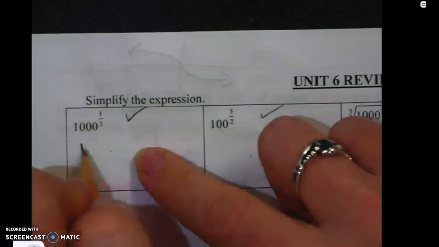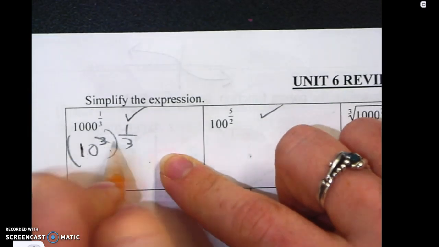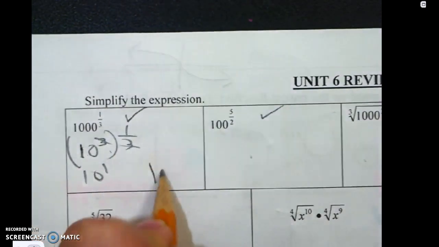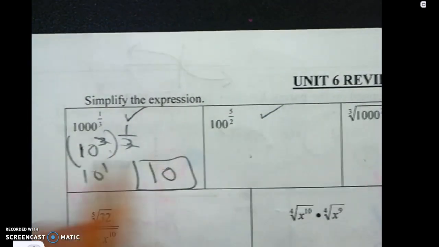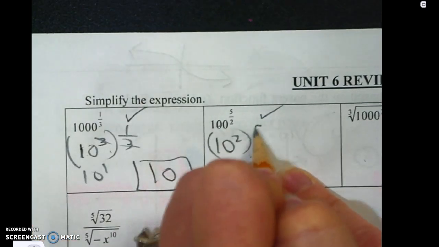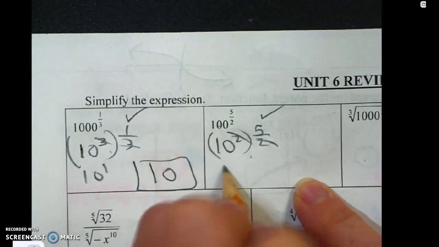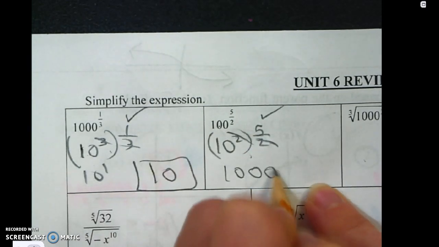All right, first one, let's zoom it in. So that's going to be 10 to the, how many zeros? 3 to the 1/3. Yes, you're showing your work. And 10 to the first is 10. Okay. The next one, 100 is still 10 squared. It hasn't changed. To the 5 halves. 2 on top, 2 on bottom, bye-bye. 10 to the 5th power, 1, 2, 3, 4, 5.